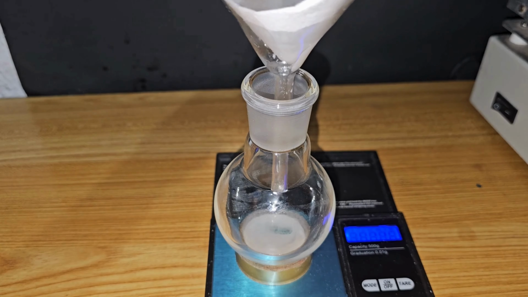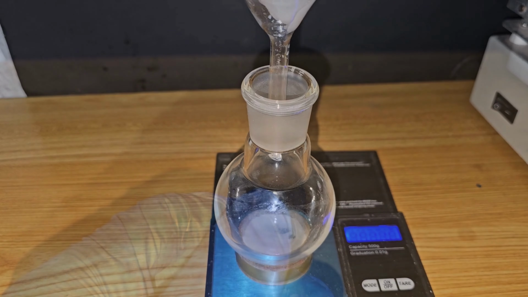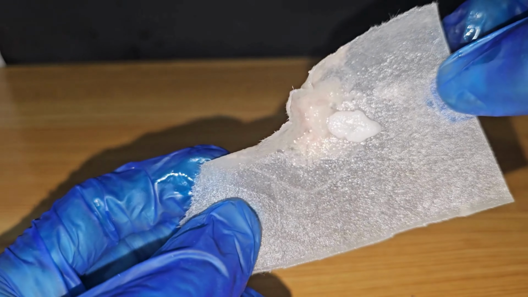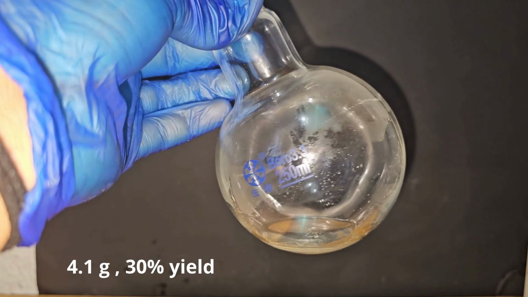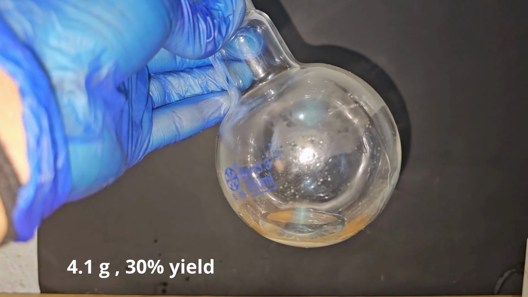but here I committed a horrendous mistake. The filter paper had a small hole in the bottom, so I had to filter it again, losing approximately half of the distillate I got. Very painful mistake. At the end I got 4.1 grams of aniline, which represents a very bad yield of 30%.